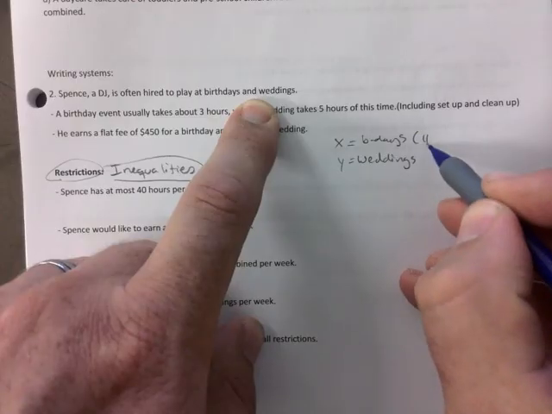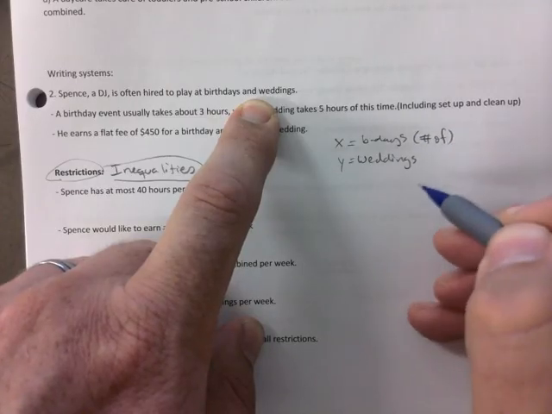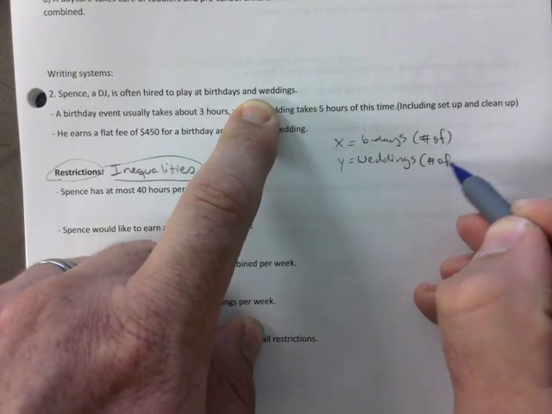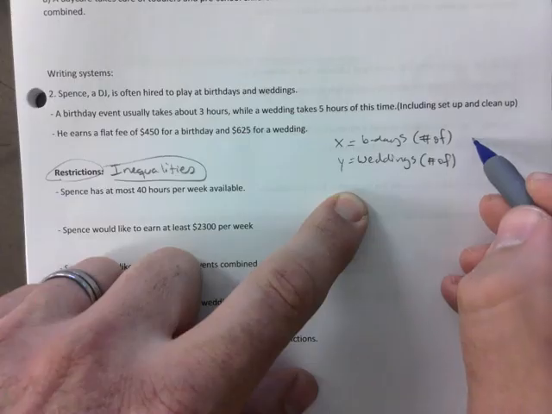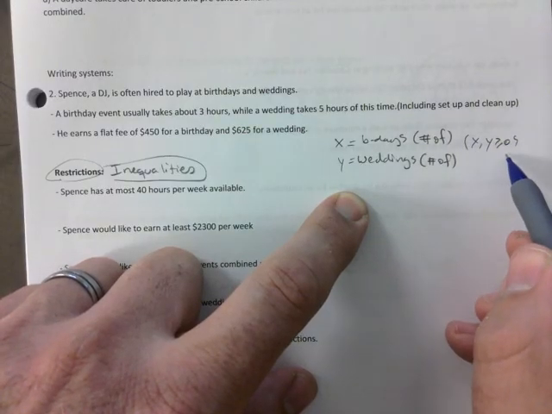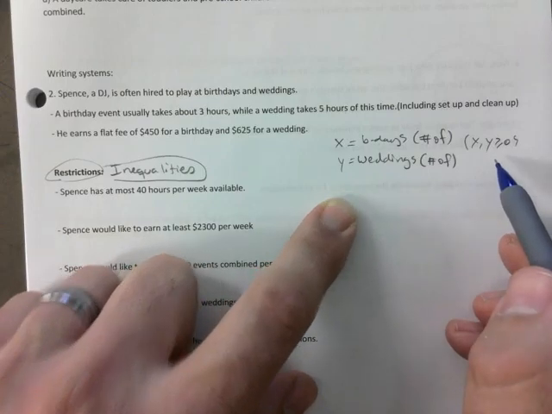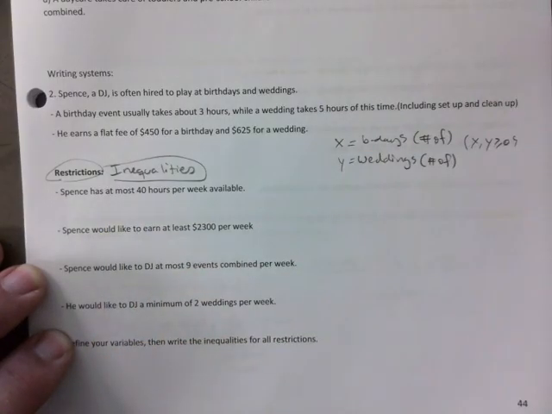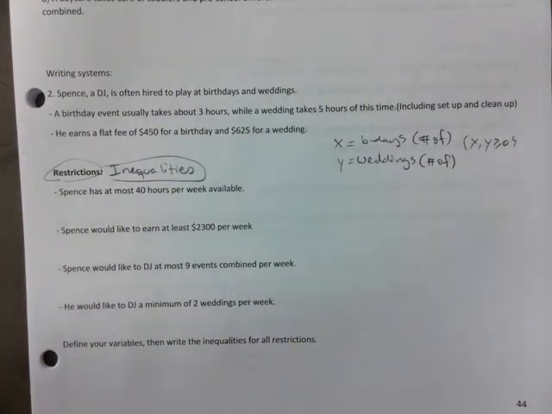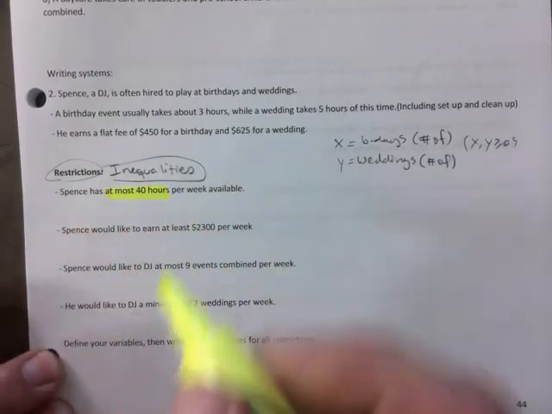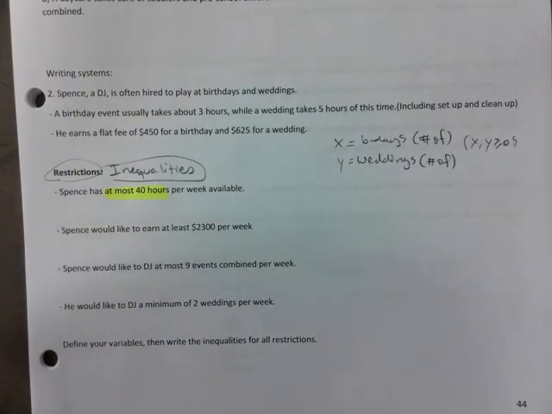And you probably think, yeah, that's a number of. You can't do 0.6 of a birthday, right? Maybe if he isn't that good, then kick him out, but that's about it. X, Y is implicit, right? That's that they have to be positives. So let's see here. At most 40 hours per week available. At most 40 hours of availability. Okay.